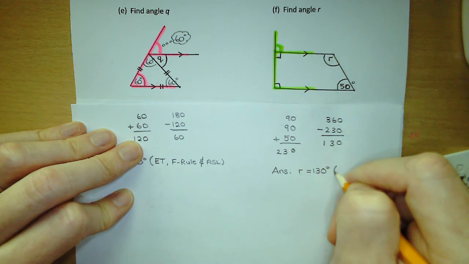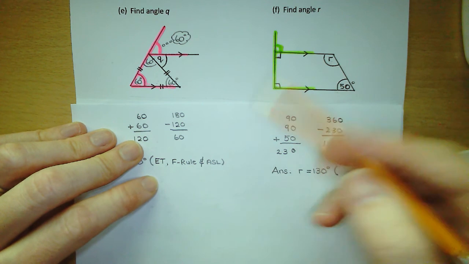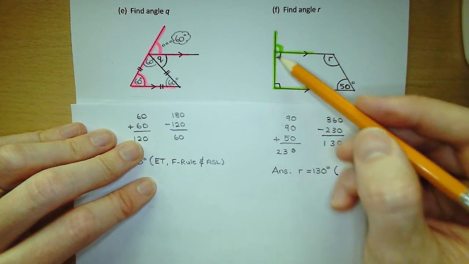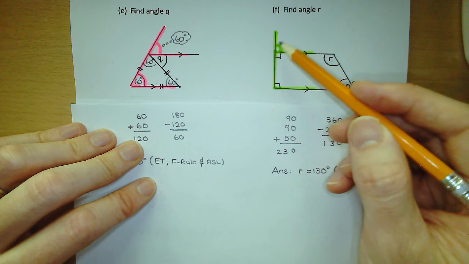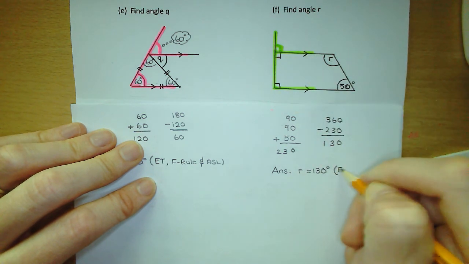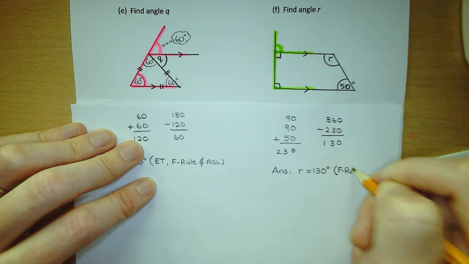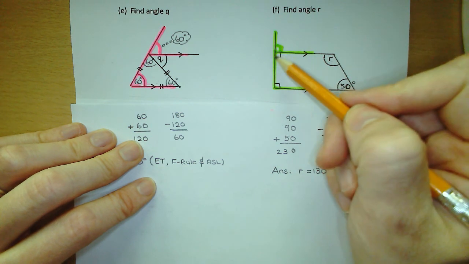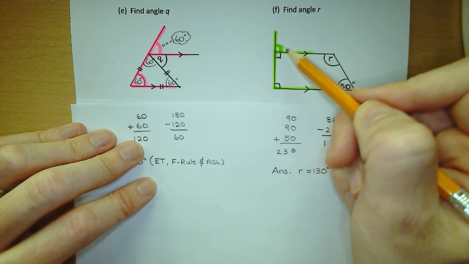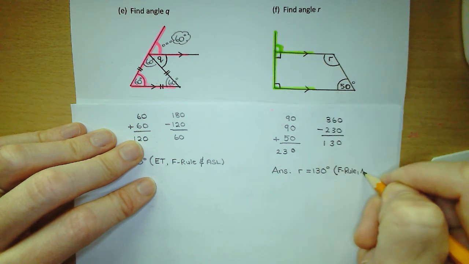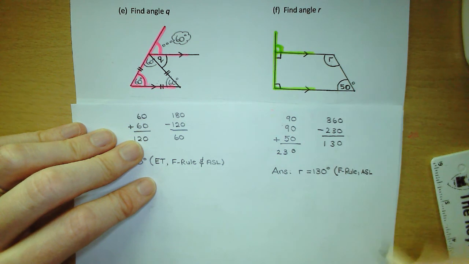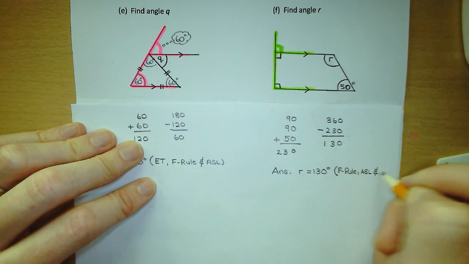And then we have to give our reasons again. So rewind right back to the start of the question. How did we get to R? Well, we started off by working this angle out up here. So we used the F rule. We then worked out the angle inside the quadrilateral at this point using angles on a straight line, so ASL. And then finally we worked out angle R by using angles in a quadrilateral.